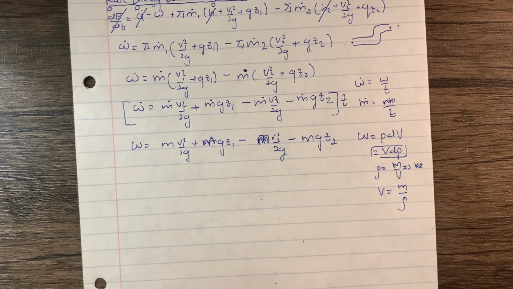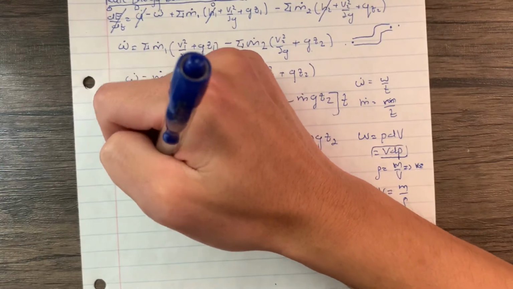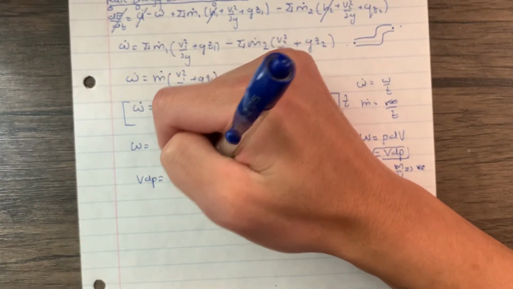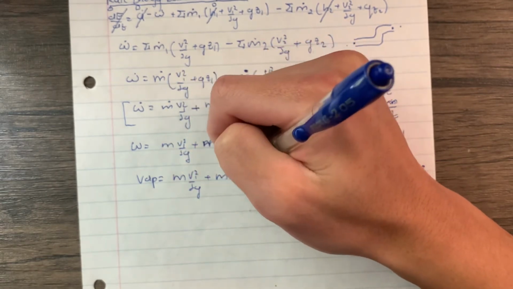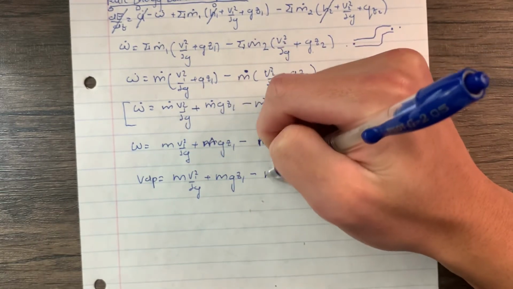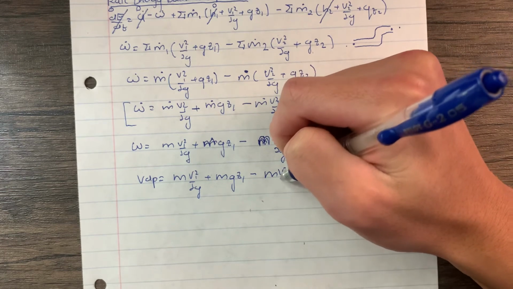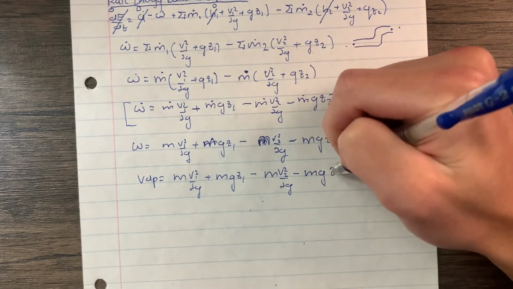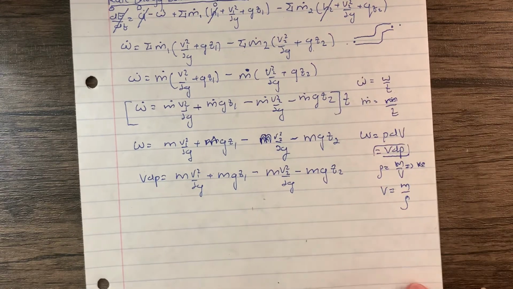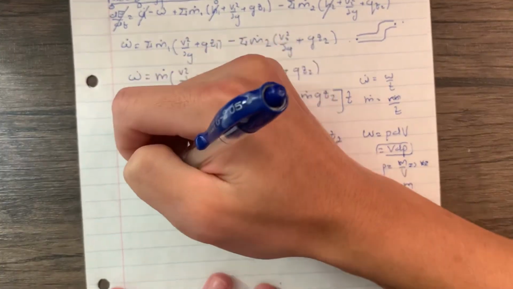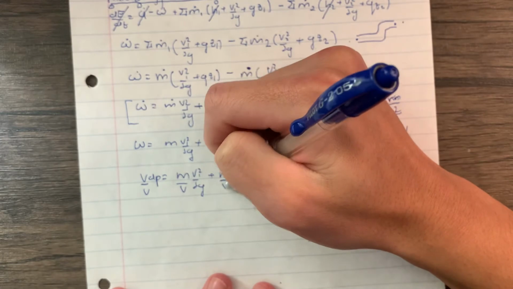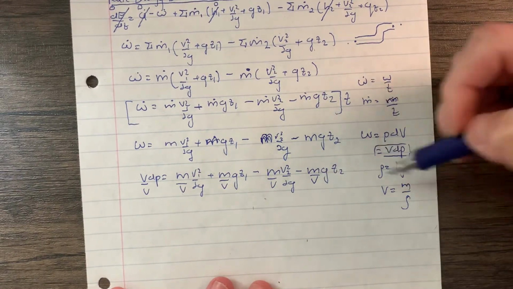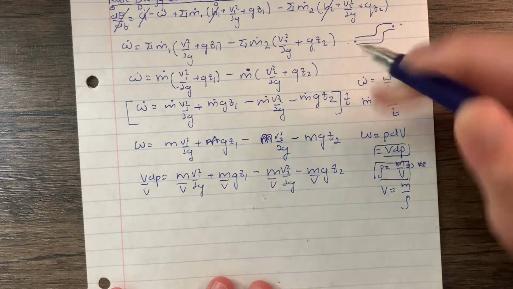And we can rewrite it as V dP is equal to m v squared 1 over 2g plus m gz1 minus m v squared 2 over 2g minus m gz2. And obviously you could divide it by V over here, and then we'll just rewrite m over V as our density term right here.